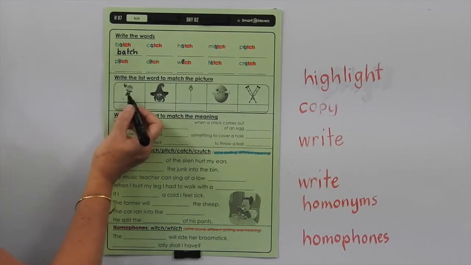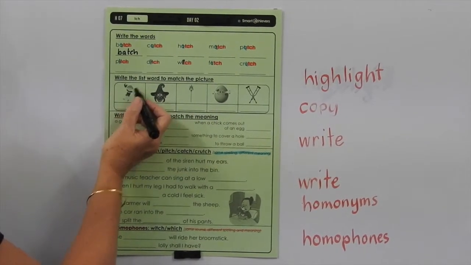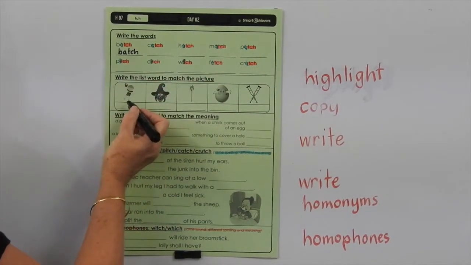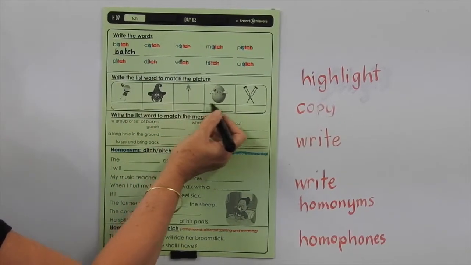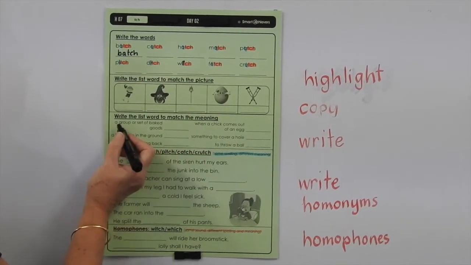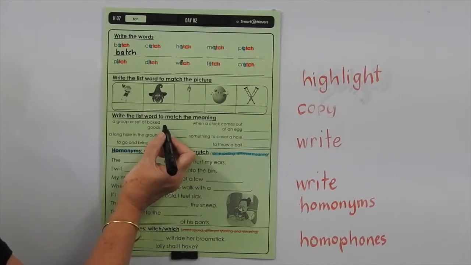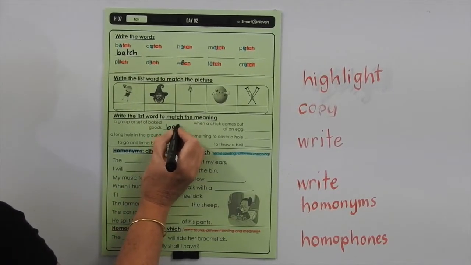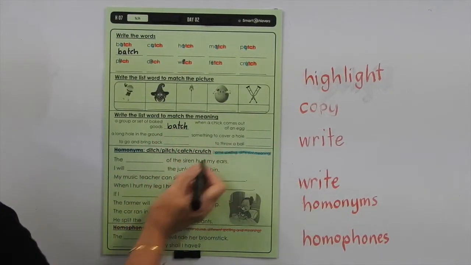Okay, so here you're going to then go on and look at the picture and see if you can find which of these words best fits that picture and write them in. Write the list word to match the meaning. A group or set of baked goods would be a batch. So write the words in there.